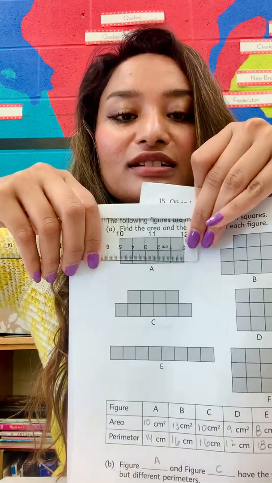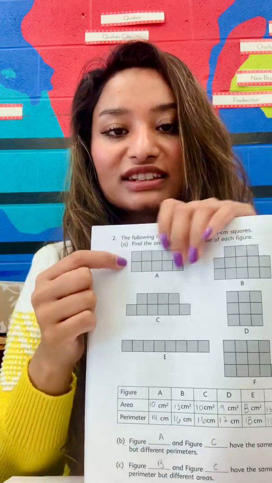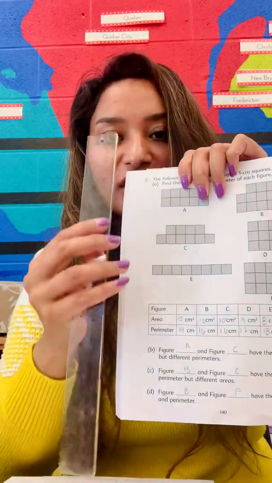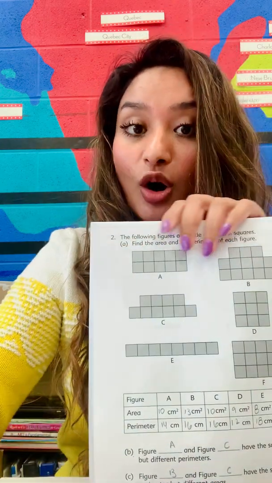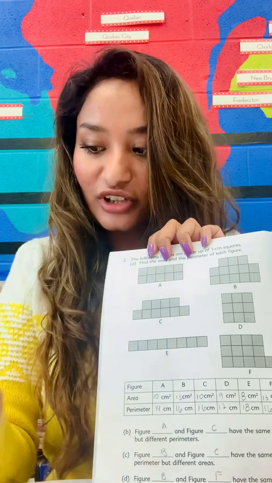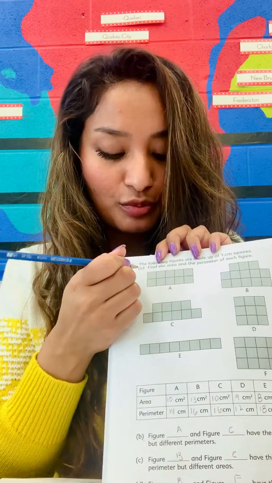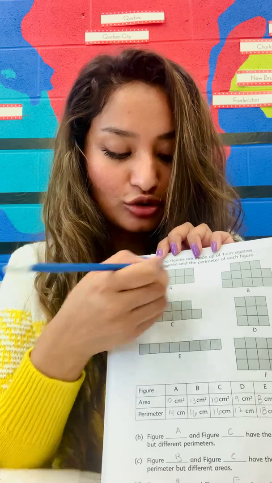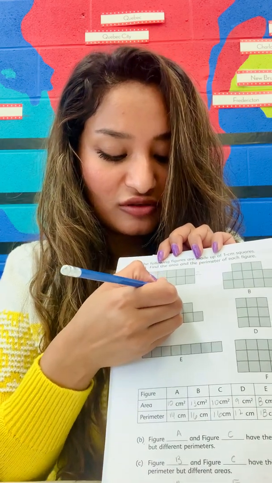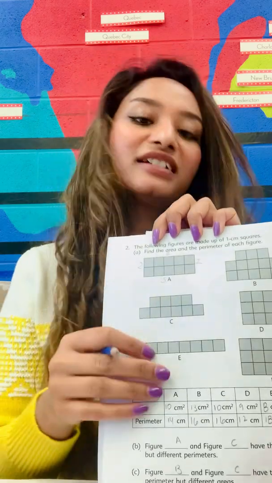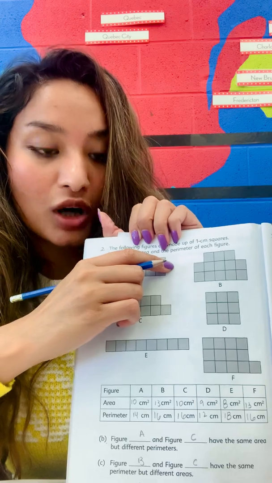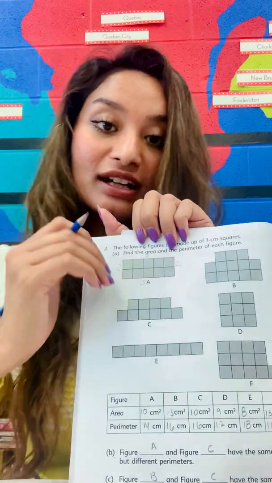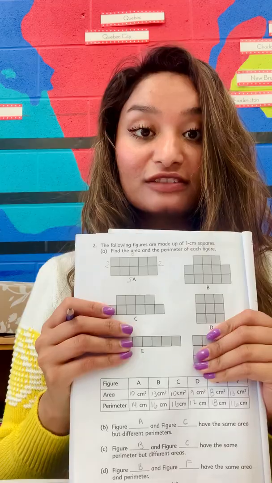5 on this side. So if it is 2 centimeters on this side with my ruler, that means if this side is 2, this side is also 2, right? So you're basically doing this: 2, 2, 5, and 5. So do you see it? 2 plus 2 gives me 4. 5 and 5 gives me 10. 10 plus 4 gives me 14. So do you see it?